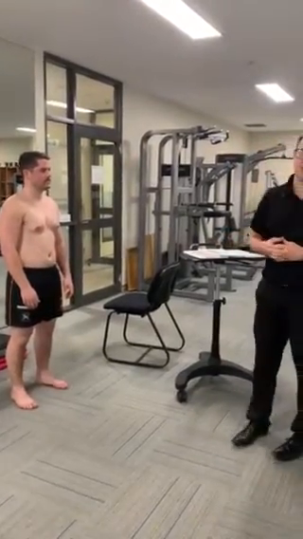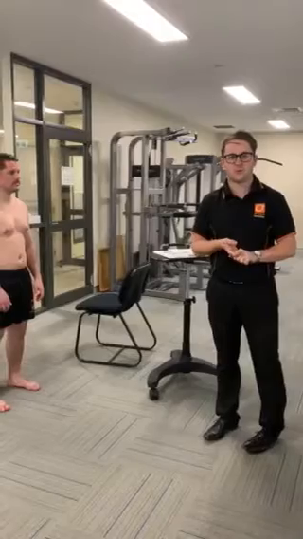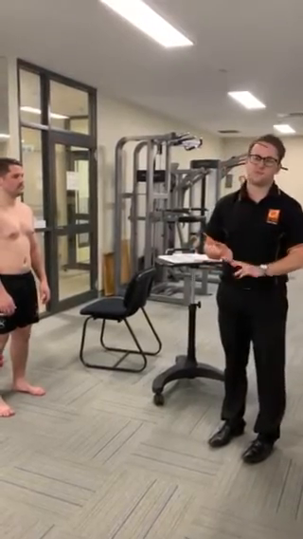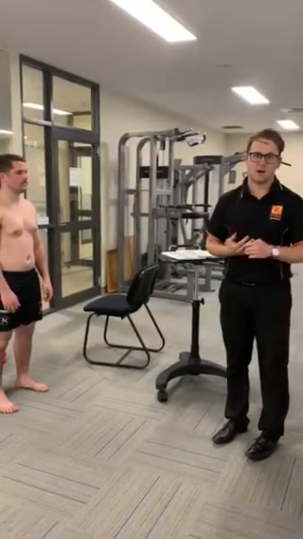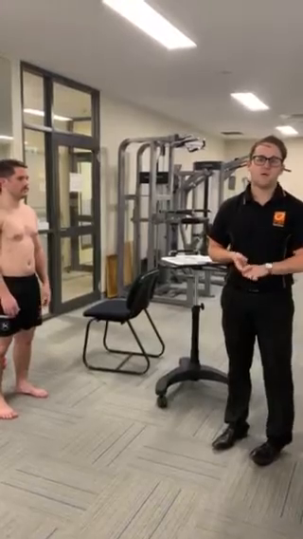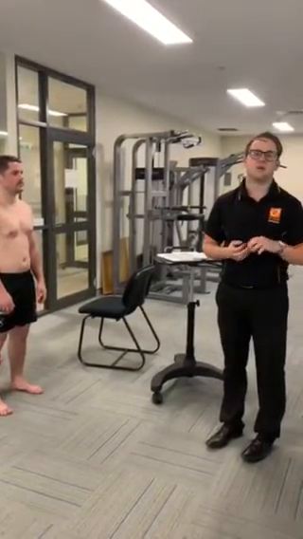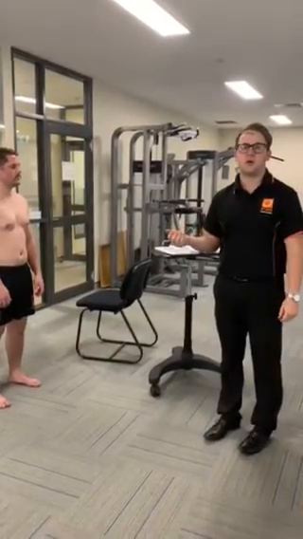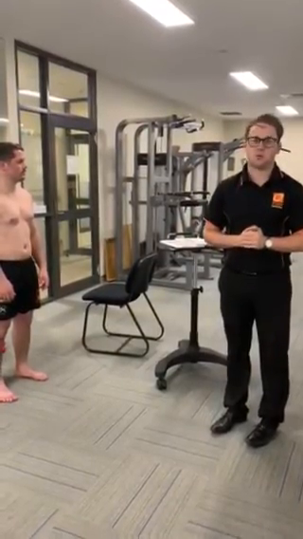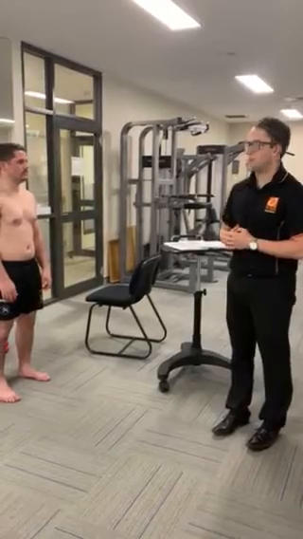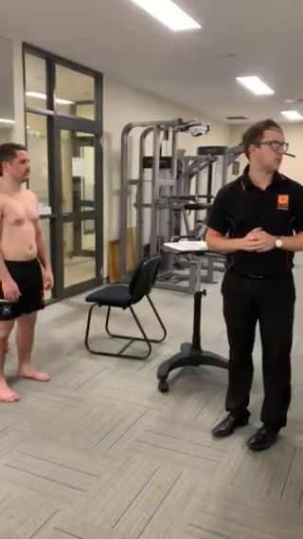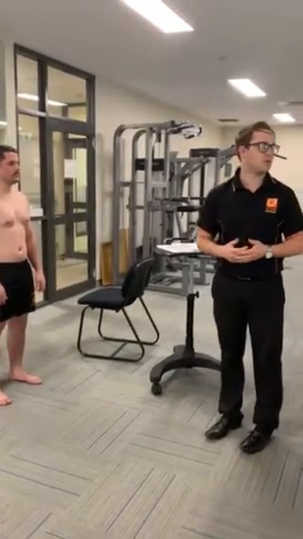Now, the first thing we're going to do, there's going to be three views we're going to be looking at. We're going to be looking at them from the front, from the side, and from the back. The key thing we're looking for is symmetry. Okay, we're trying to see and compare left versus right, and we're going to be making sure that we take notes of what we do see so that we can then determine what's tight and what's weak.